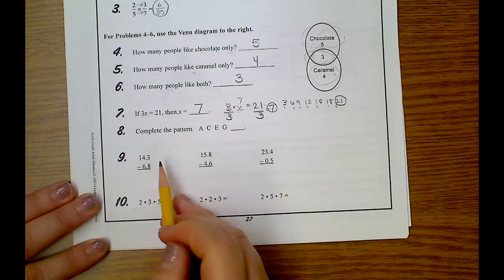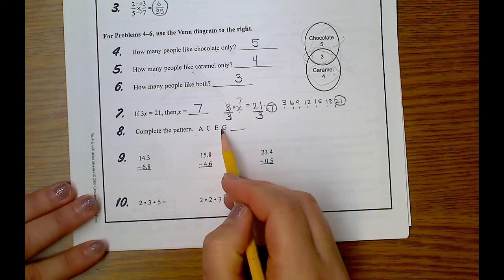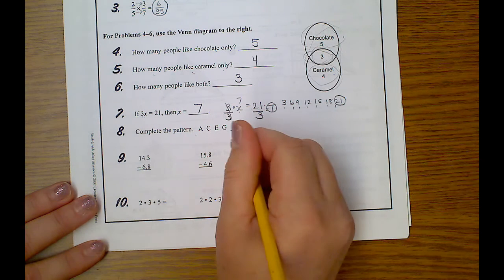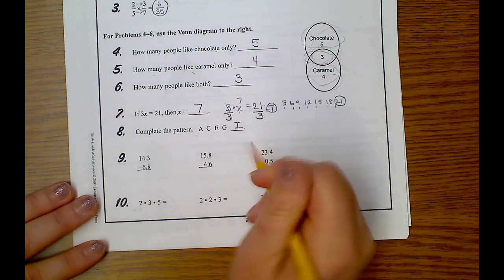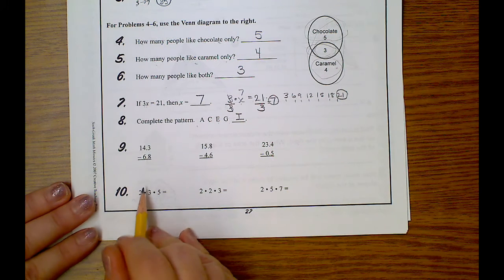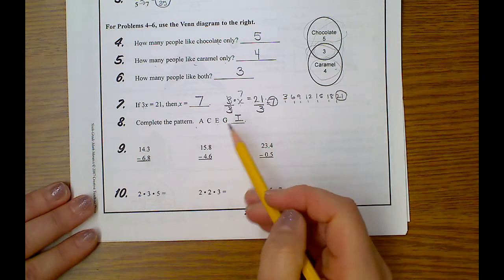Okay, complete the pattern. A, B, C, D, E, F, G, H, I. So I is the one that comes next. They just skipped every other letter. They're just looking to see if you know patterns in math. It might seem simple, but it is important to pay attention to patterns.